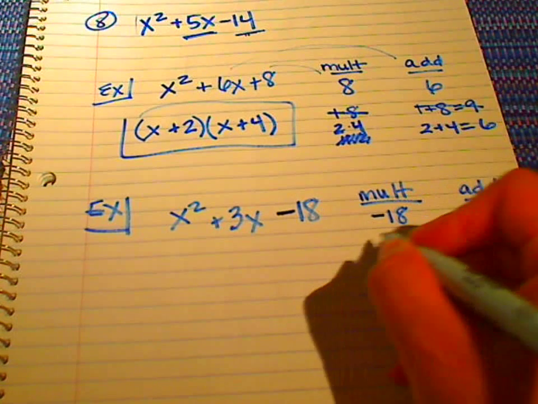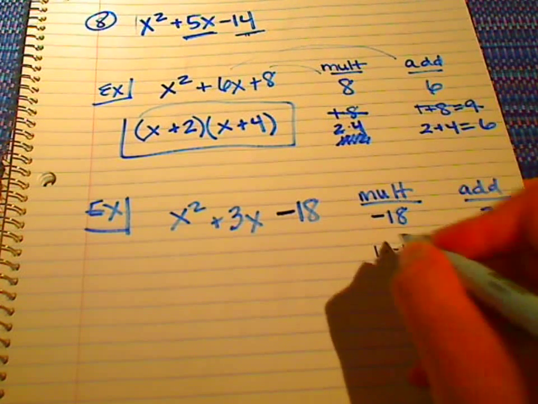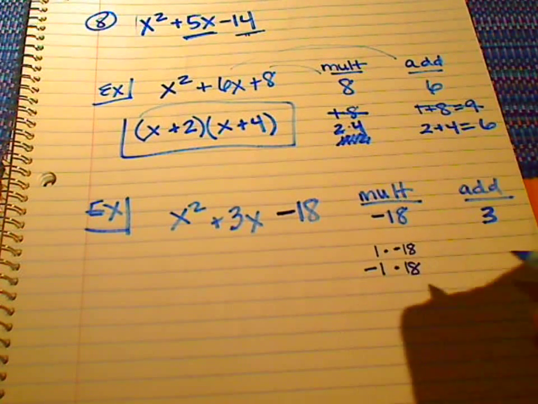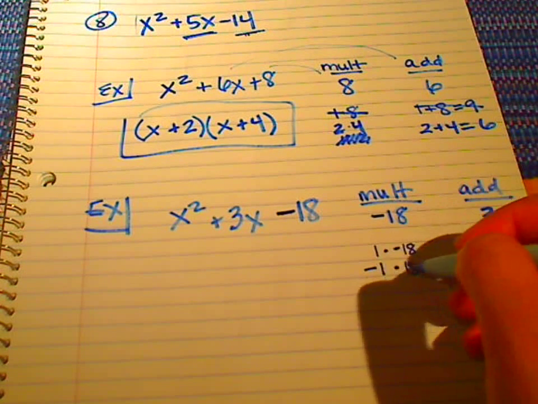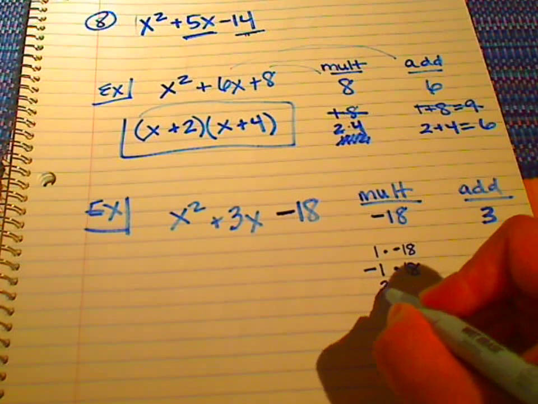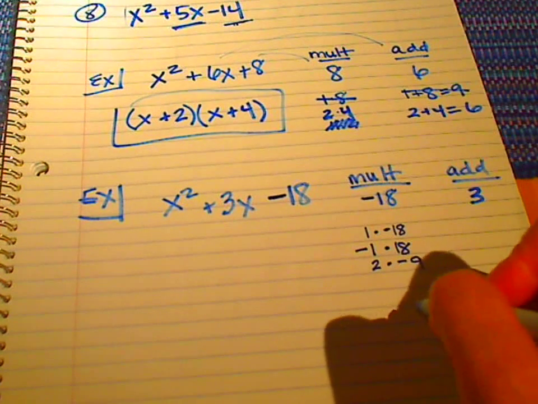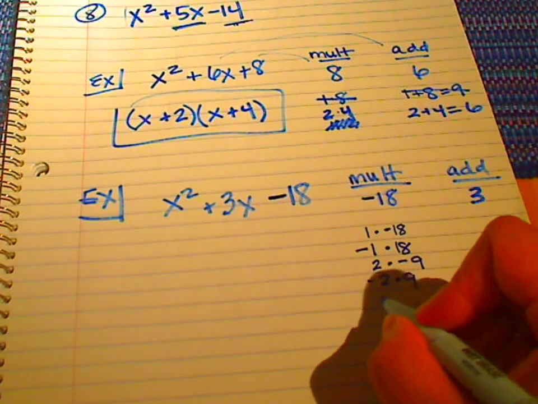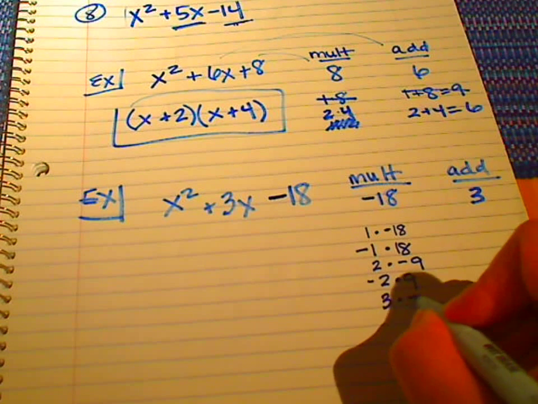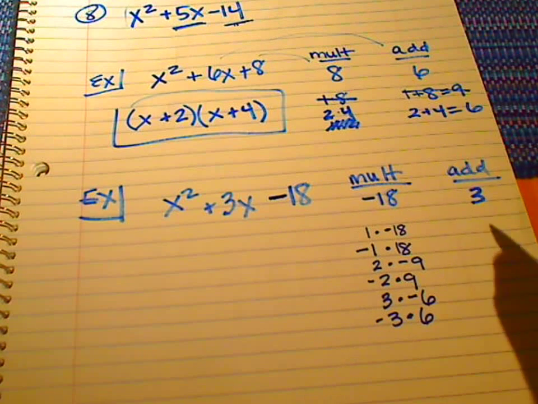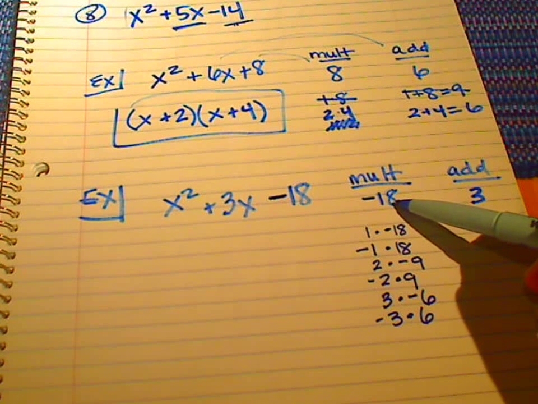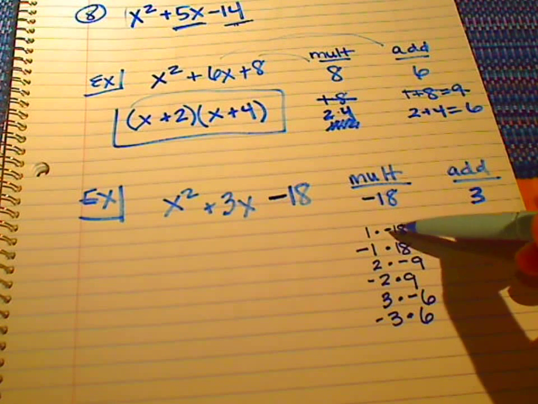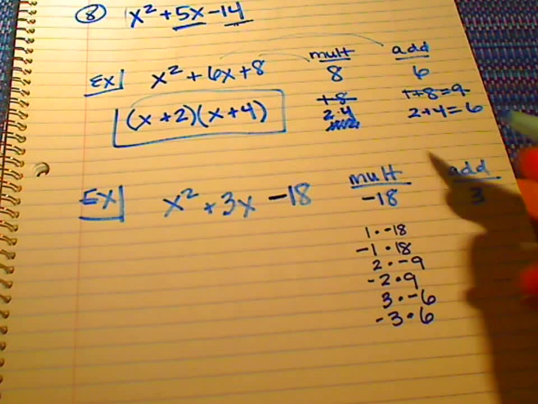So, on my multiplying, I have 1 times negative 18. Or, with negatives, you can switch them. I could have negative 1 times positive 18. Because this is negative, I'm going to have more pairs here. I'm just going to work up the numbers. 2 times negative 9. Or switch the negative and positive, negative 2 times 9. Positive 3 times negative 6, or negative 3 times 6. 4 doesn't work to get 18, 5 neither, and we already have 6s. So I have this bigger list here, but I need to figure out which of the pairs here add up to positive 3.